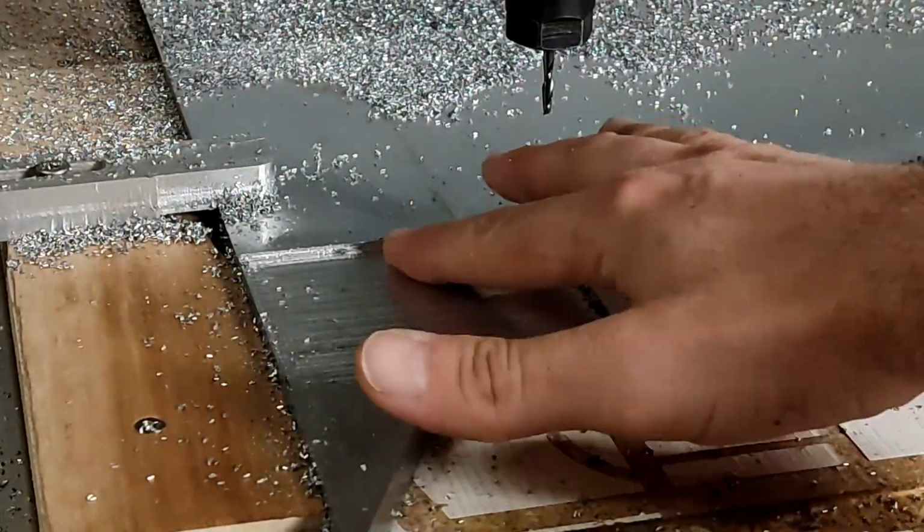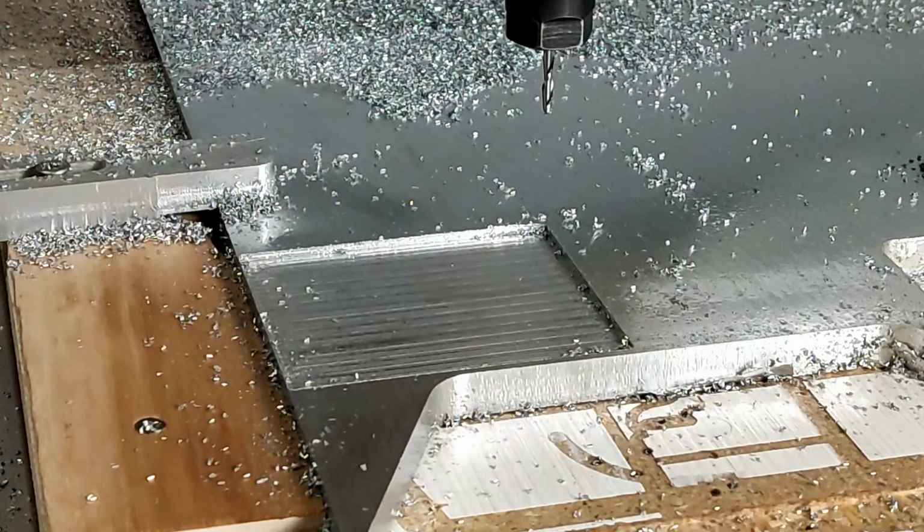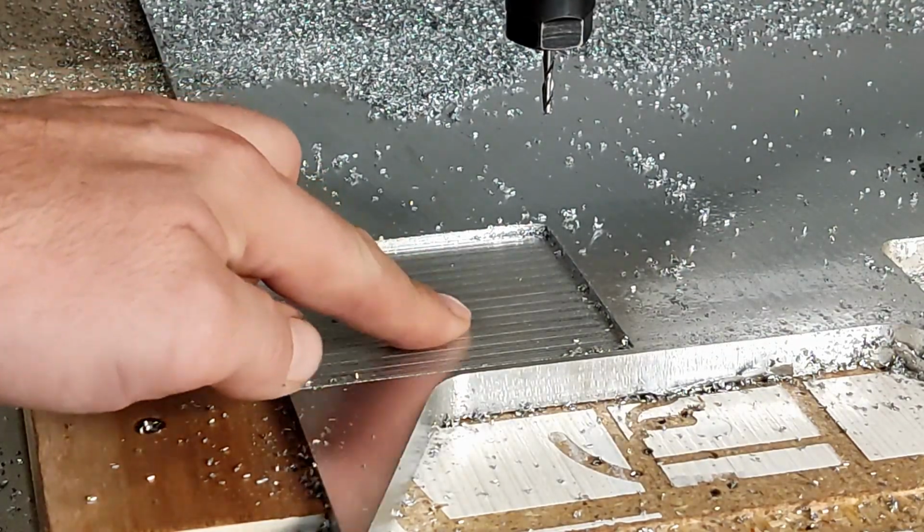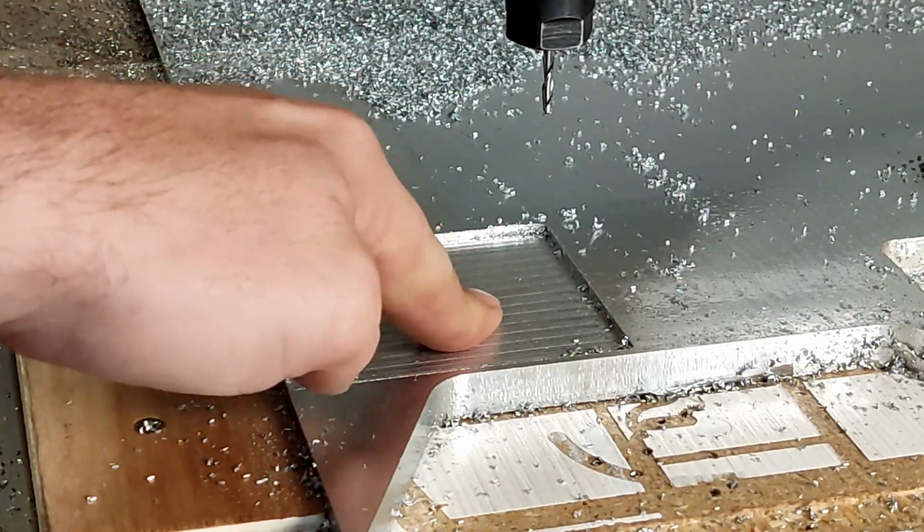You can see some lines here. They are mostly just visible lines. I can still feel them a little bit when running my hand over the piece.